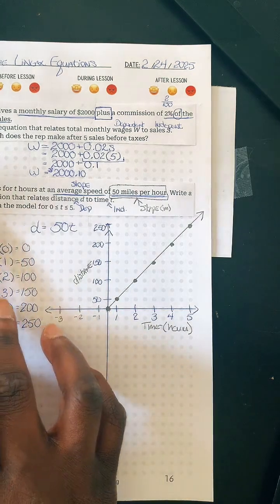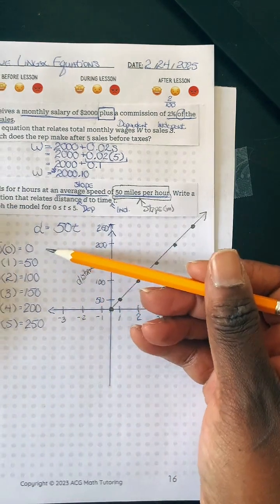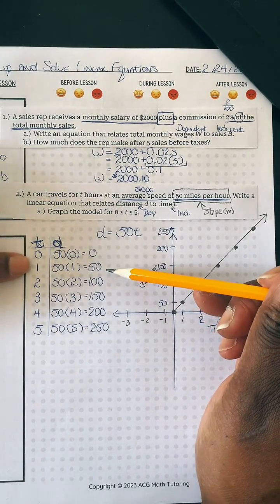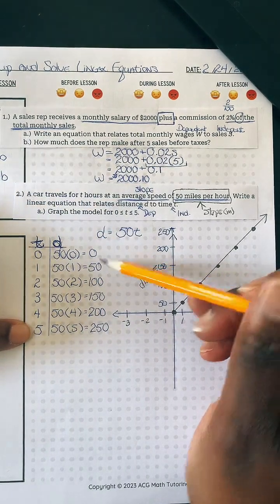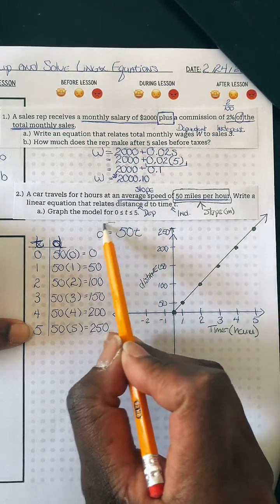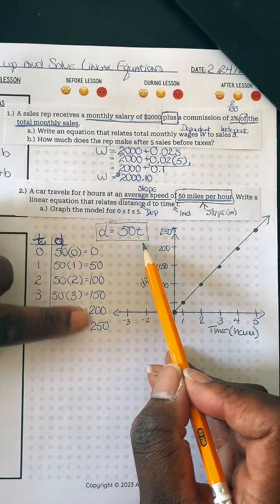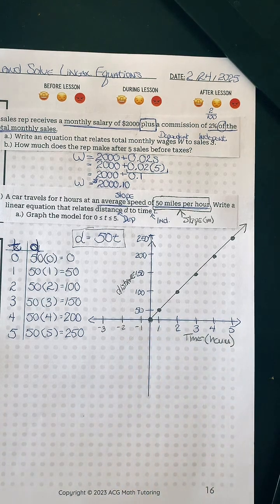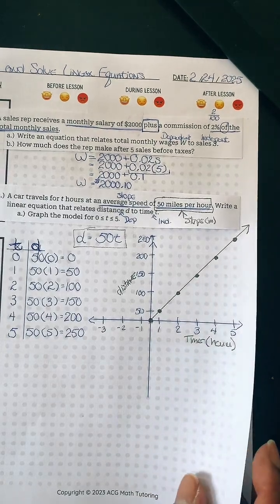Okay. Then once it gets to the graphing, they want us to go from 0 to 5. So we needed to get our Y values. In order for us to get our Y values, we plug in the T values that they gave us, which is from 0 to 5, and we plugged it into our equation, which is D equals 50T. Okay, so we can get the Y values so we can plot it on our graph. All right, so it takes a little time. It's almost like you're doing some kind of slight decoding in order for us to get this.